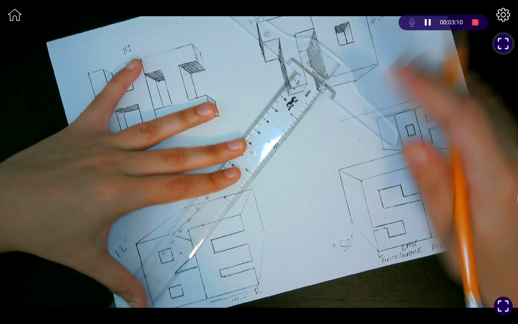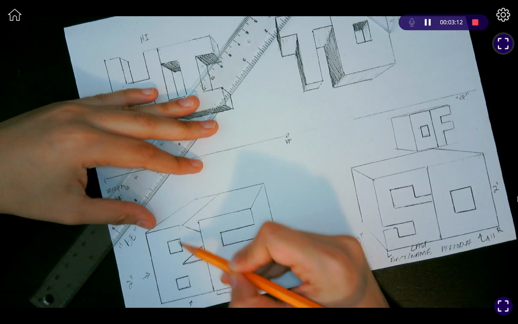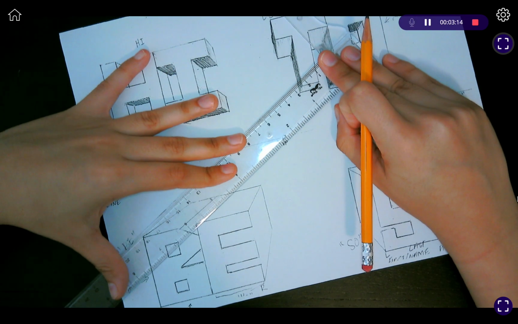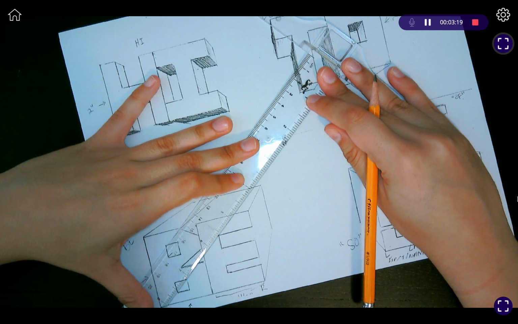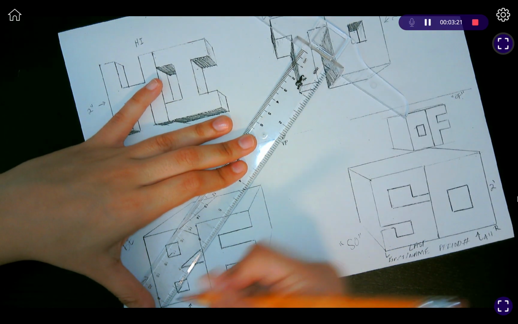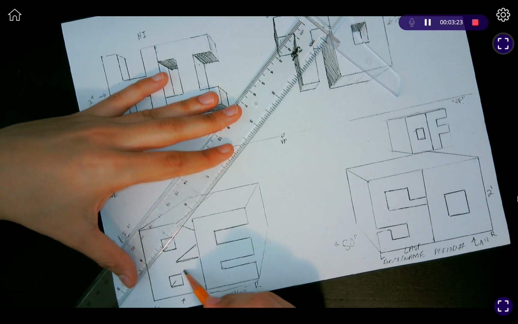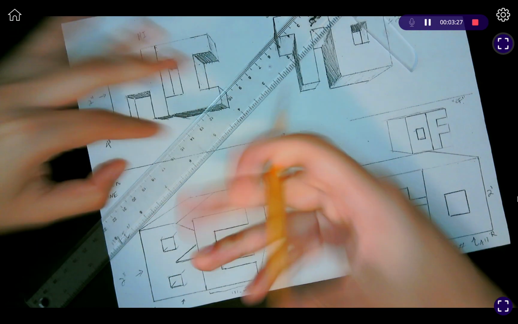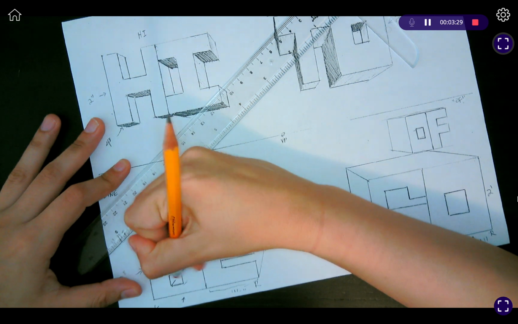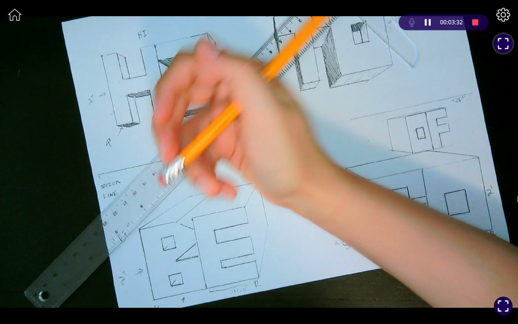This one we wouldn't technically see. The ones we would see are in these areas here, and it would be this one here and this one here. We wouldn't draw the others because they would overlap, drawn on top of the letter, and we don't want to see that overlap. So we just draw it like that.